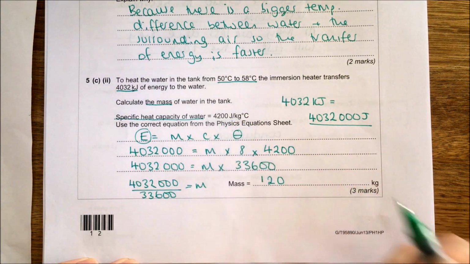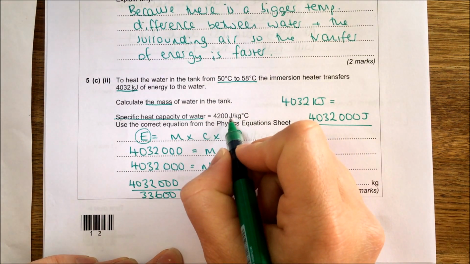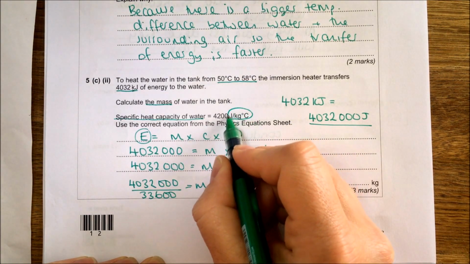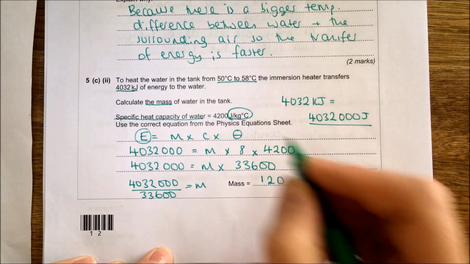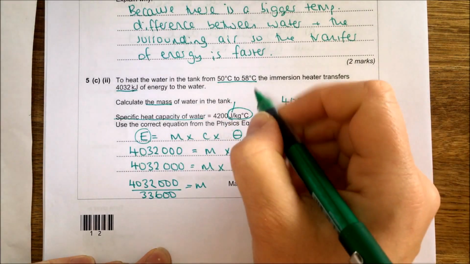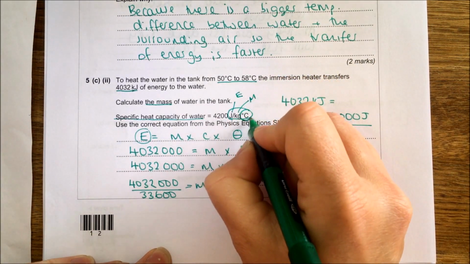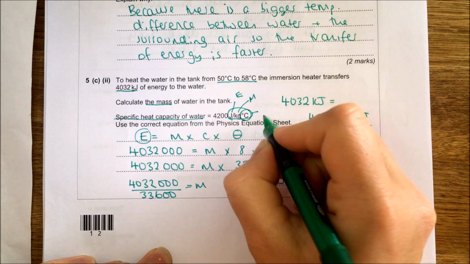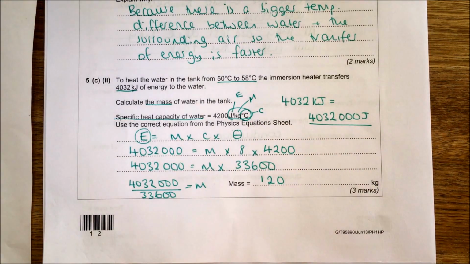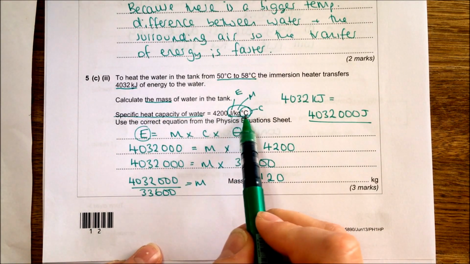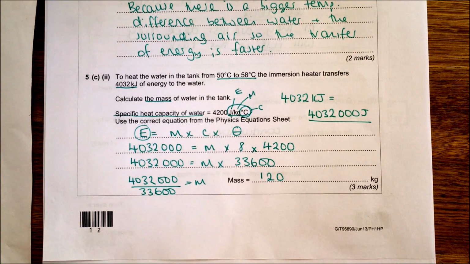You're always given the specific heat capacity, and that's in joules per kilogram degrees C. So that tells you what your units need to be for specific heat capacity. You need your energy in joules, you need your mass in kilograms, and you need your temperature change in degrees C. So it's given the units for the equation there. So normally you're given specific heat capacity, which is quite handy, so you can check the units that you need. All right. Okay, on to part C.